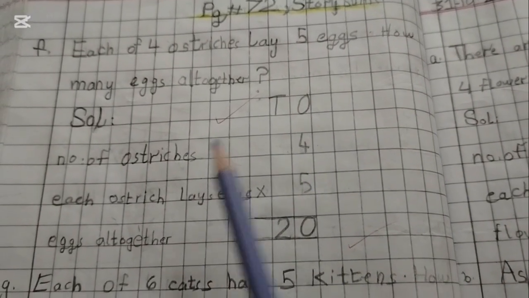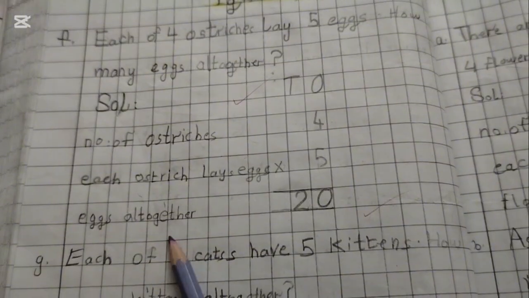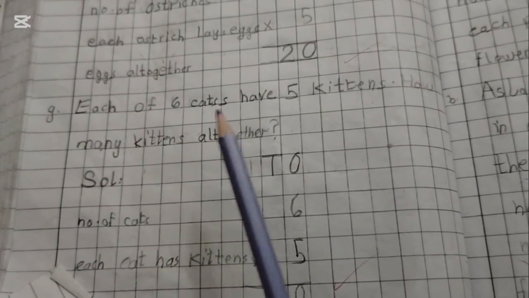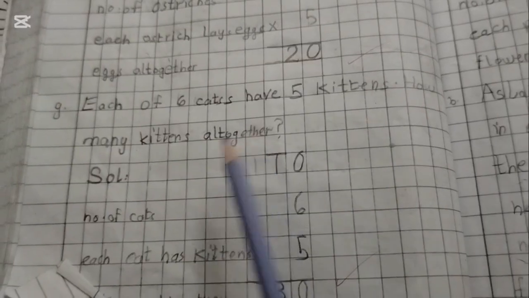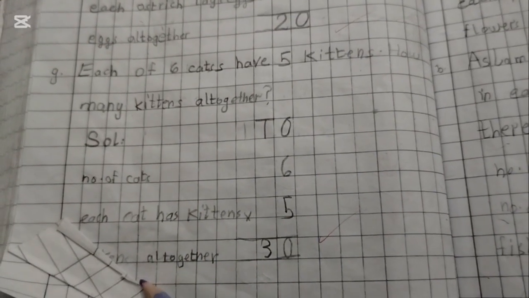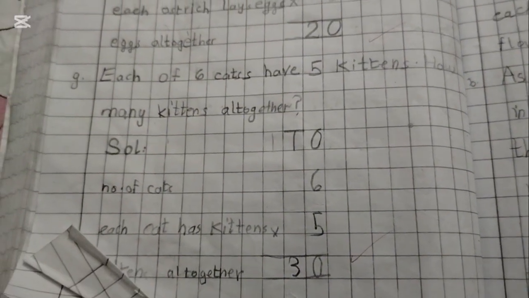How many eggs altogether? Number of ostriches, 4. Each ostrich lays 5 eggs. The answer is 20. And the G part is: each of 6 cats has 5 kittens. How many kittens altogether? Number of cats, 6. Each cat has 5 kittens. So the answer is 30.